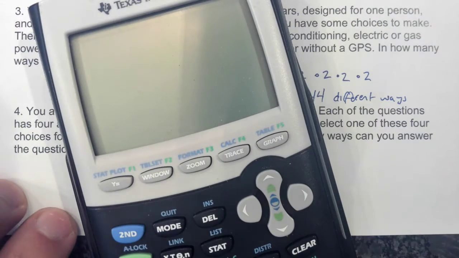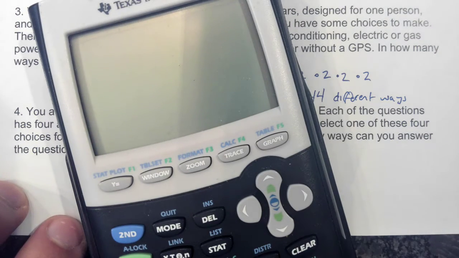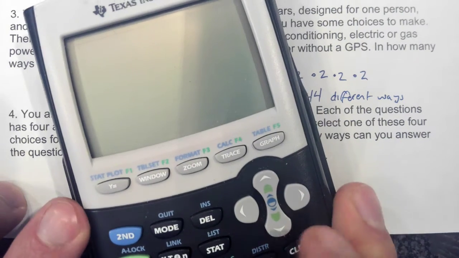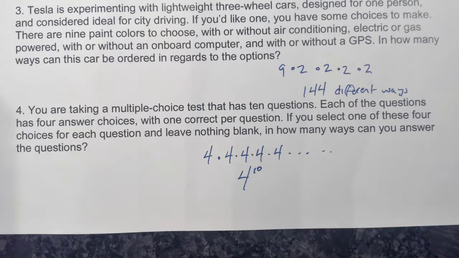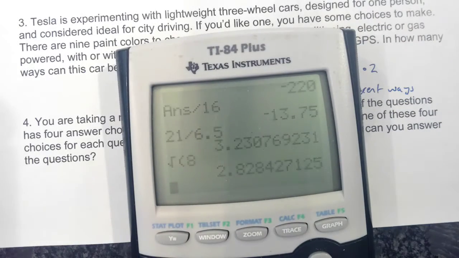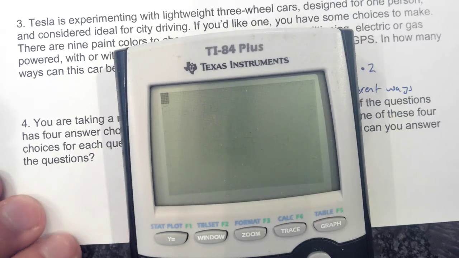Pull out the calculator for that one because that one's big. What? Why is my calculator not working? Oh my goodness. My batteries got dislodged. It was just working like 3 minutes ago. How silly is this? Let's see if it works now. There we go. Okay.